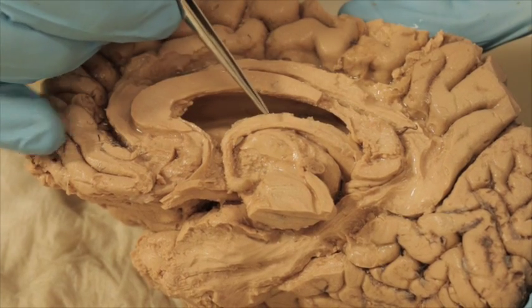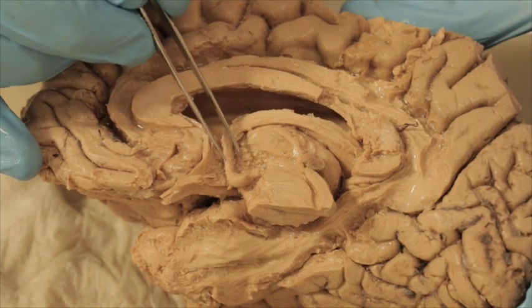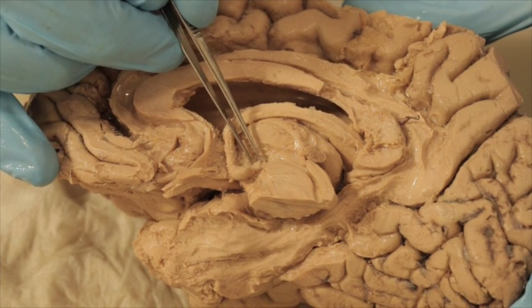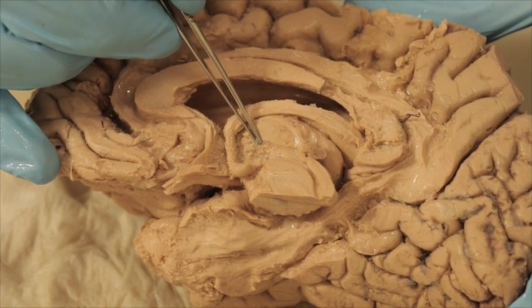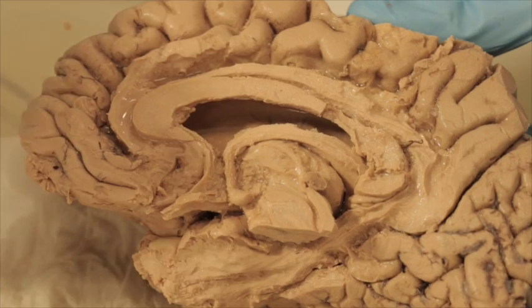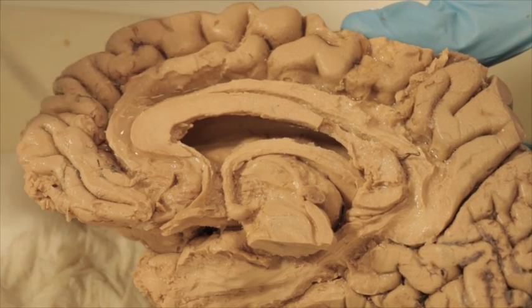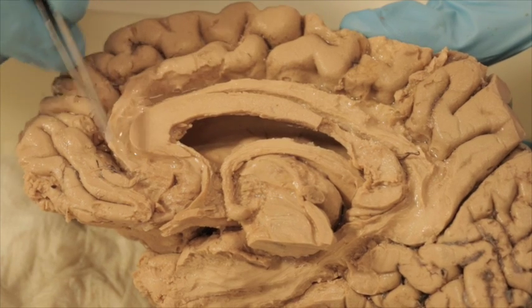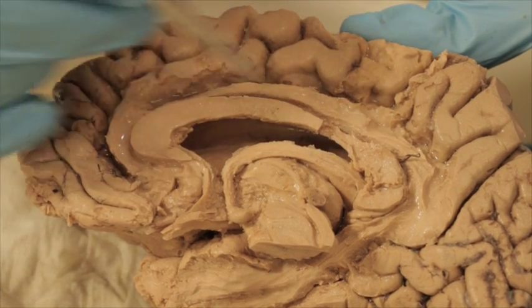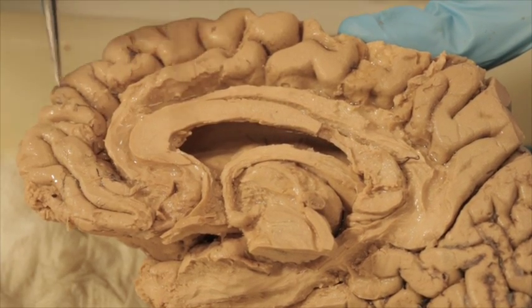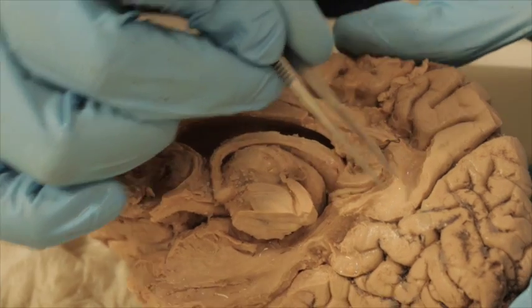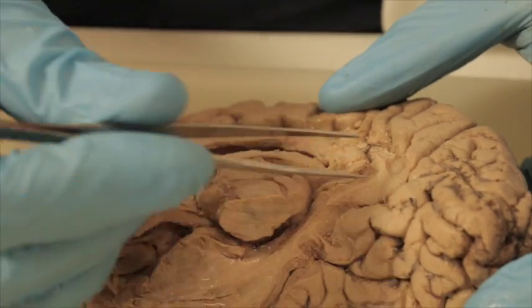So we can see the fornix leading into the hypothalamus, forming the columns of the fornix, leading into the mammillary body. And from the mammillary body, there is a tract that leads into the anterior nucleus of the thalamus, the mammillothalamic tract. The anterior nucleus of the thalamus then projects into the cingulate gyrus, and the cingulate gyrus then via the cingulum sends that information to the hippocampus. So here I have removed the cingulate cortex, and we can see this white matter fasciculus, which is the cingulum, which collects the information from the cingulate cortex and then sends it posteriorly, and we can see the cingulum continuing inferiorly all the way around the diencephalon.